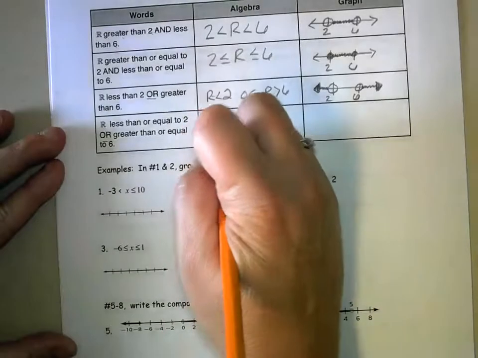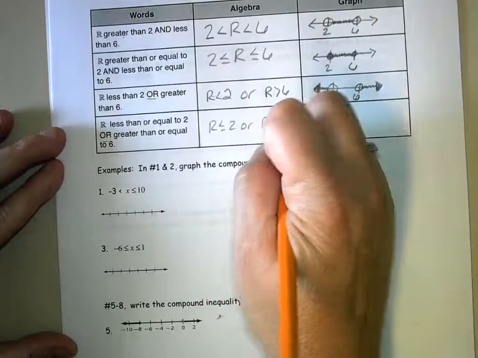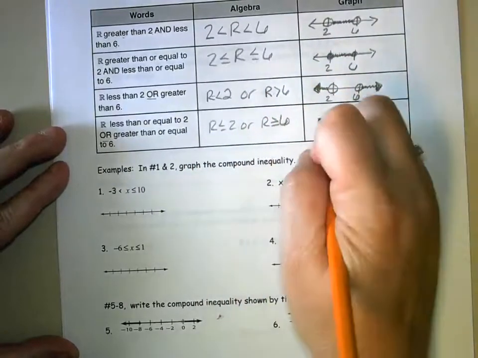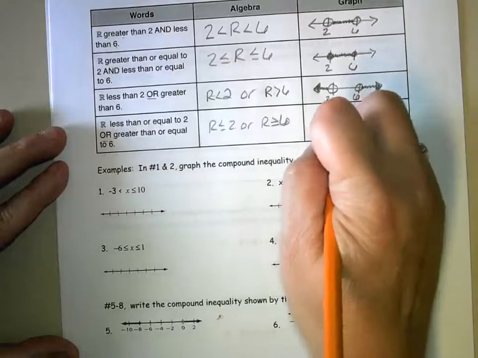And the other option, r is less than or equal to 2, or r is greater than or equal to 6. And the graph looks very similar, only now these are colored in.